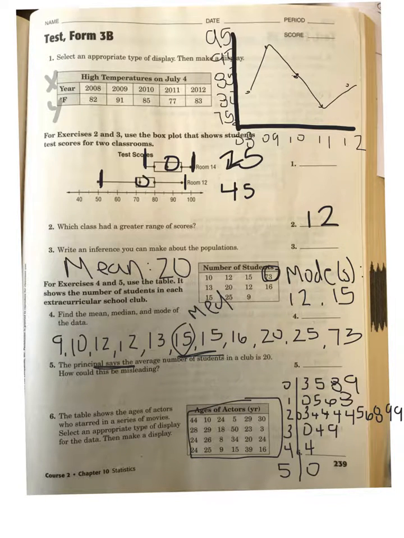Here I did my stem and leaf plot right to the right of the data points. As you can see, my 0 category goes from 0 and our 10s, so 10, 20, 30, 40, and 50, and represents our data.